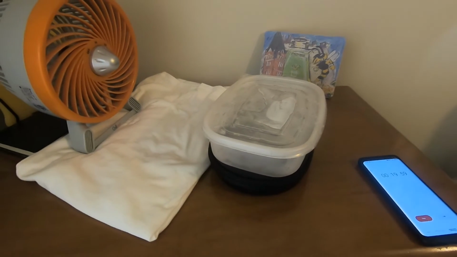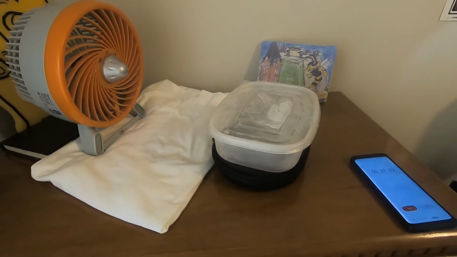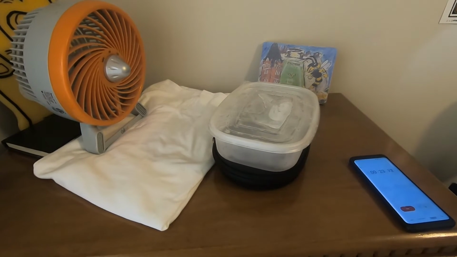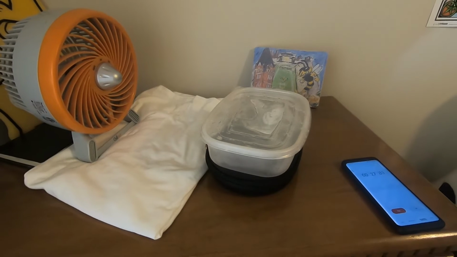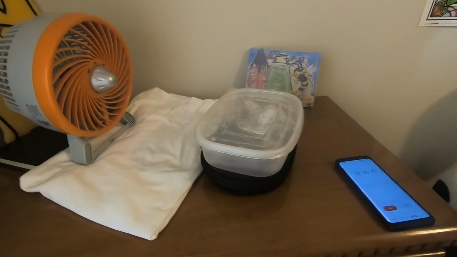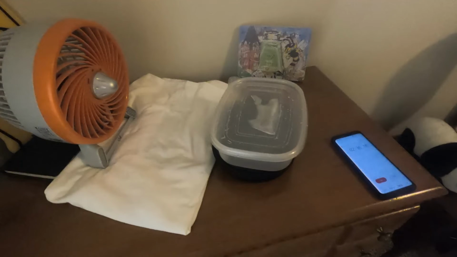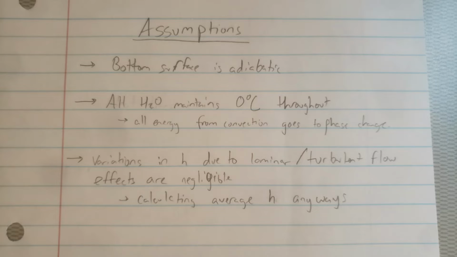After being placed here, the ice is then left to sit until it is completely melted, and then once it is completely melted, time will stop, and then we will use that time to help calculate the convection coefficient from the fan. So as you can see from this overview of the setup, it's pretty simple, but it's able to be this simple because of several assumptions that we're making about the situation.